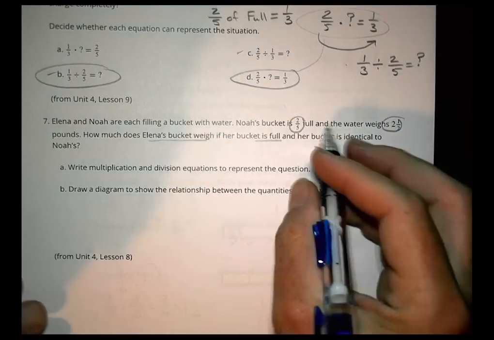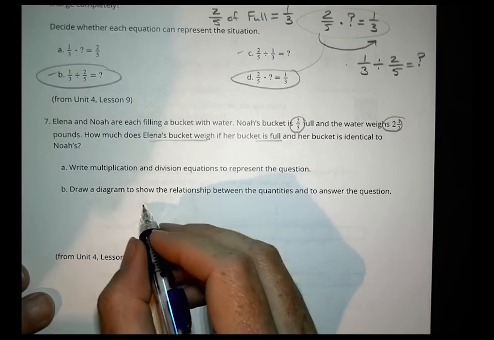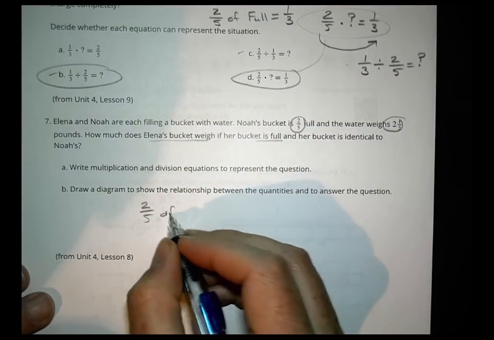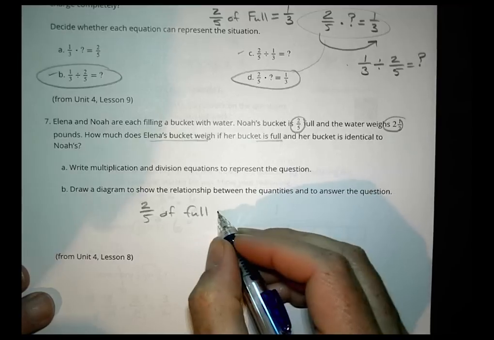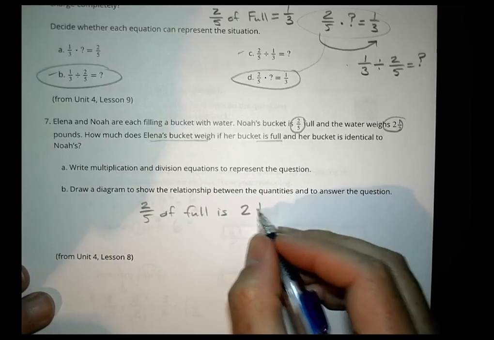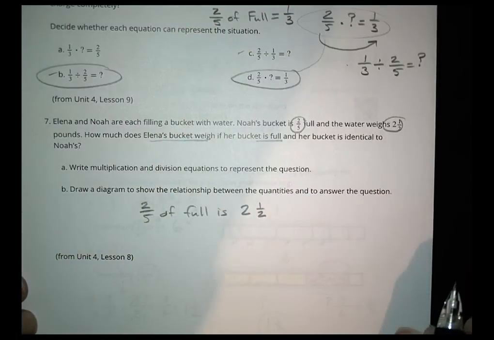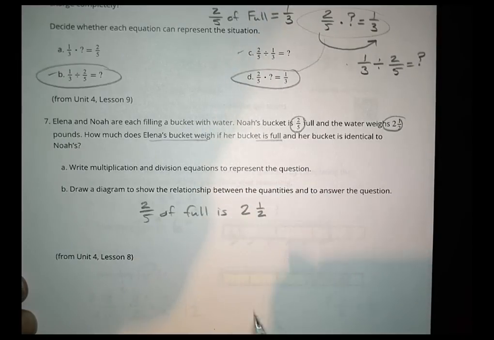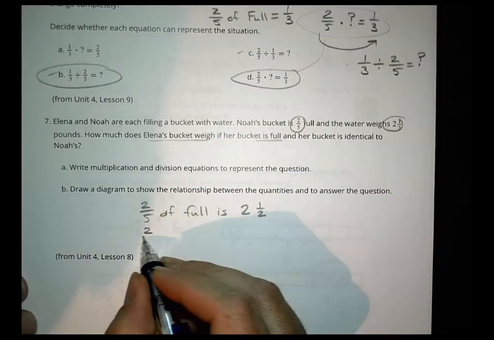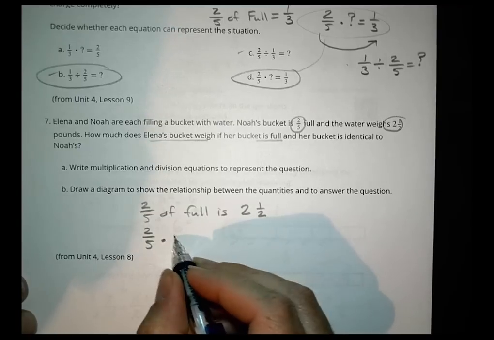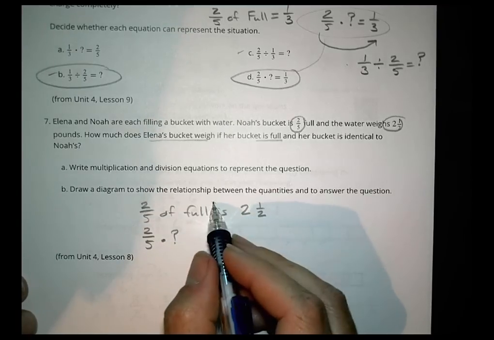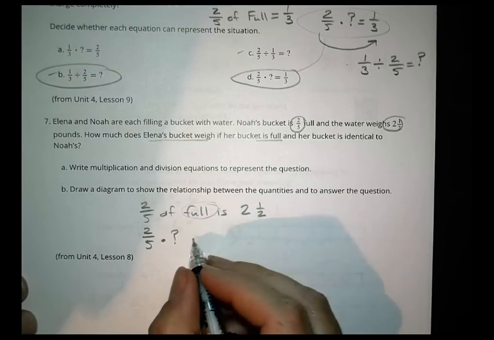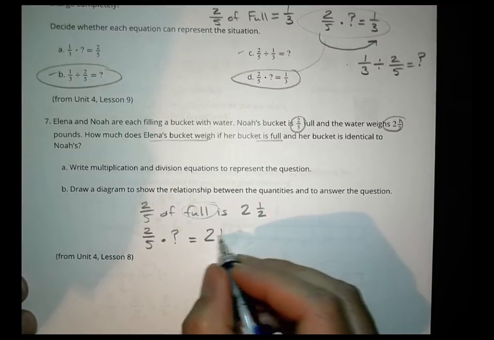All right, so let's think about this. This again is 2/5 of full is at 2.5 pounds, is what we're saying. Right? 2/5 of a full bucket is 2.5 pounds. So as a multiplication problem, we could say 2/5 times something we don't know, because we don't know what full is, equal to 2.5.